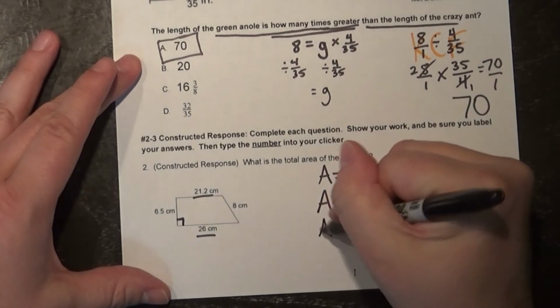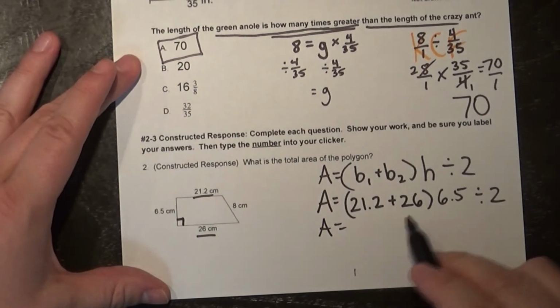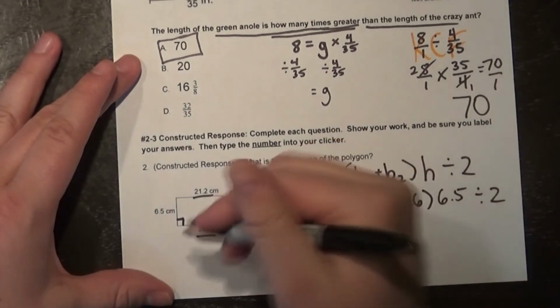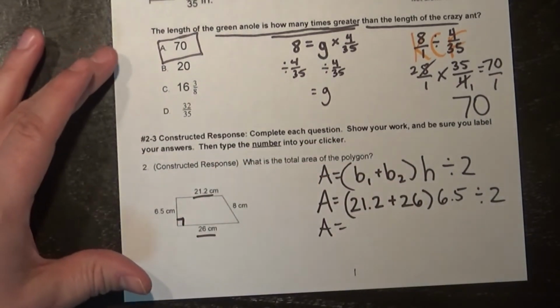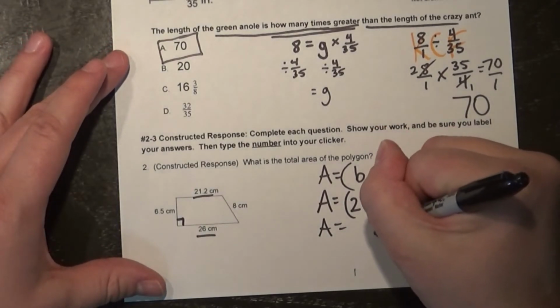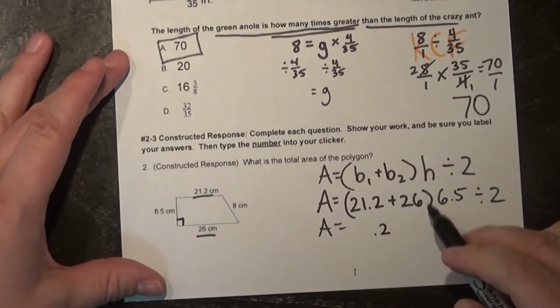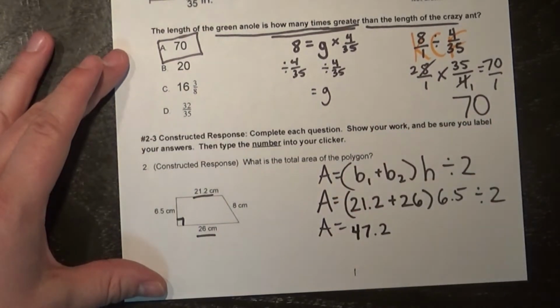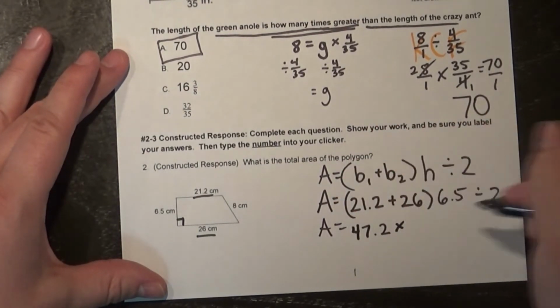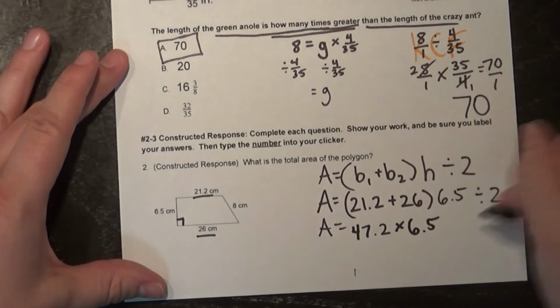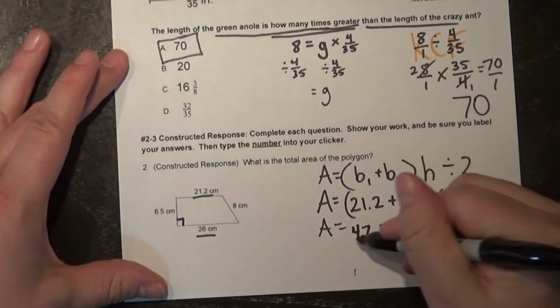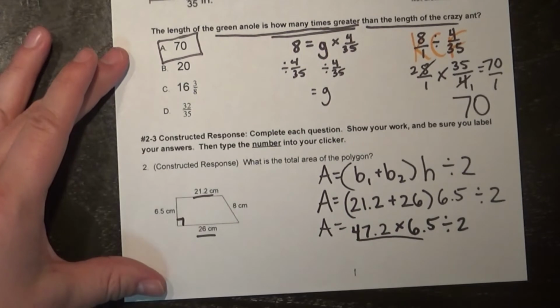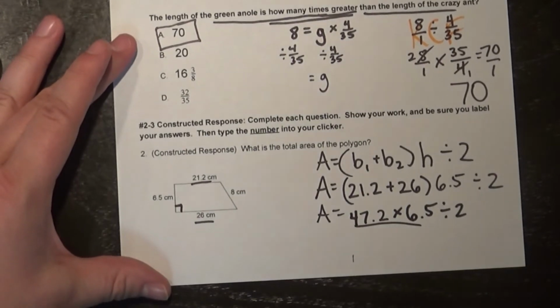So the first thing I do is just my parentheses, 21.2 plus 26. Now if I don't know that, I can work that off to the side, but I happen to be able to do this in my head. So I know I'm going to have 0.2, and then 6 plus 1 is 7, and then 2 plus 2 is 4. So that's 47.2. That's going to be multiplied by 6.5 and then divided by 2, but I'm going to multiply first because I'm following the order of operations in PEMDAS.